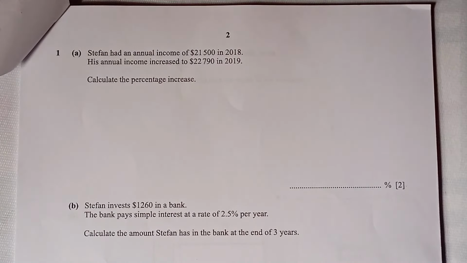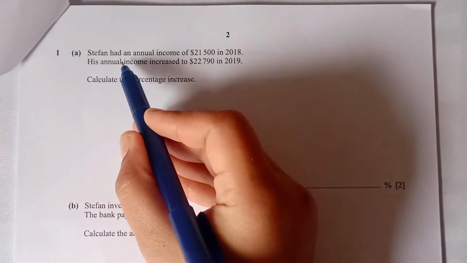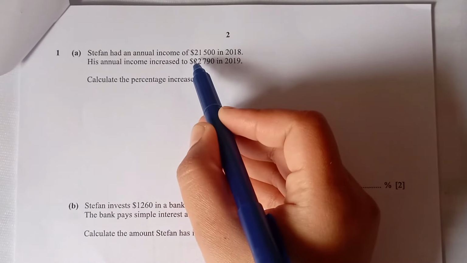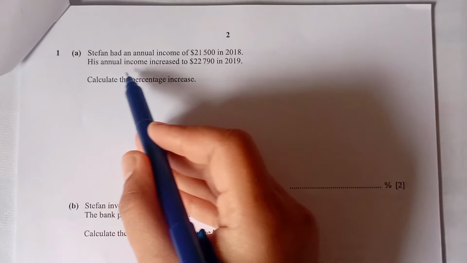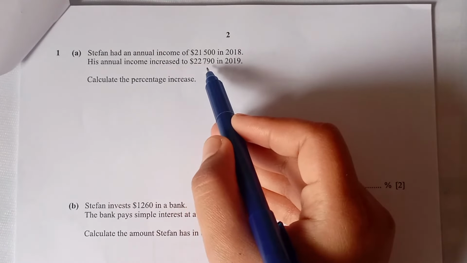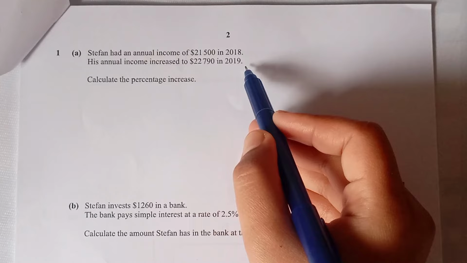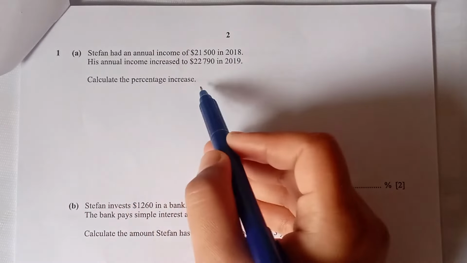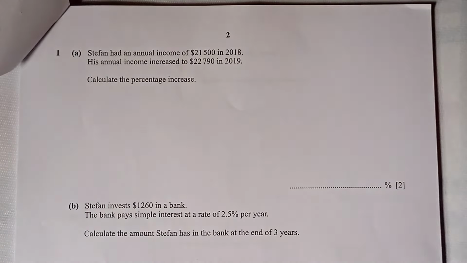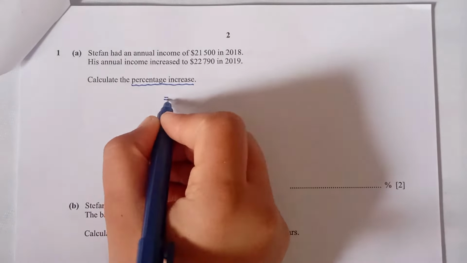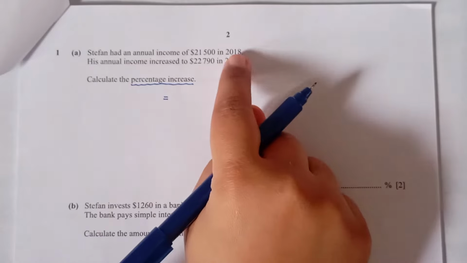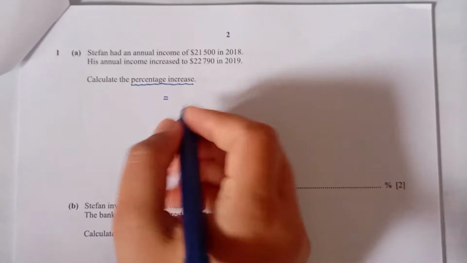In question number 1, part A, Stephen had an annual income of $21,500 in 2018. His annual income increased to $22,790 in 2019. Calculate the percentage increase. To calculate the percentage increase, first we need to find how much the increase is from 2018 to 2019.